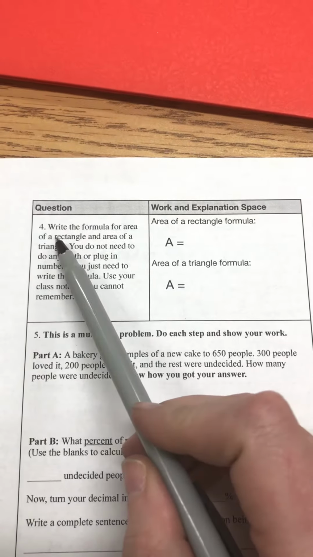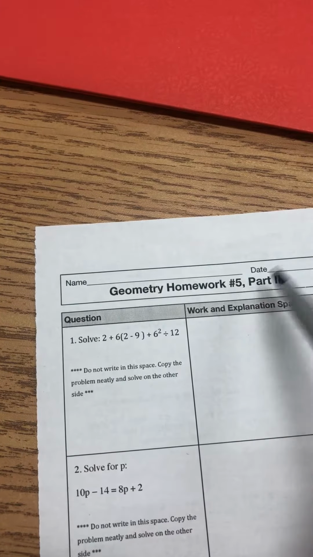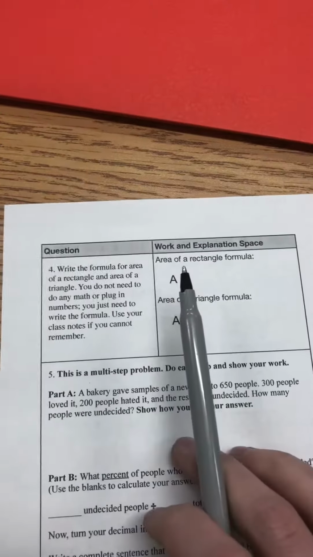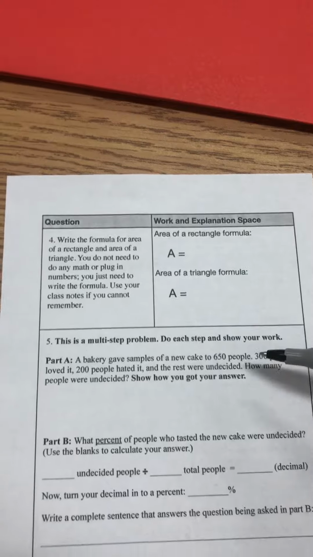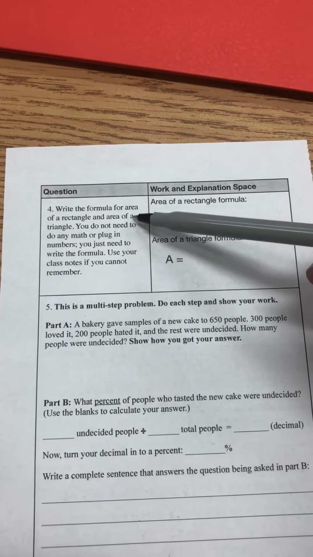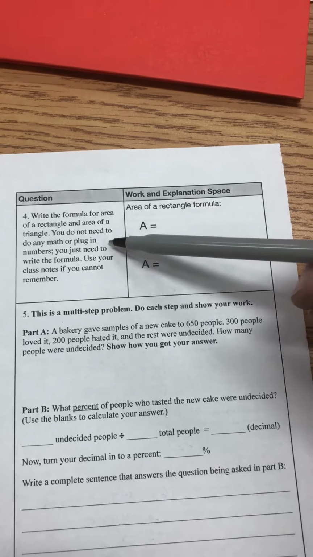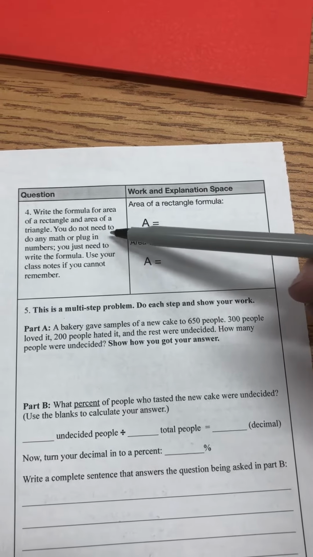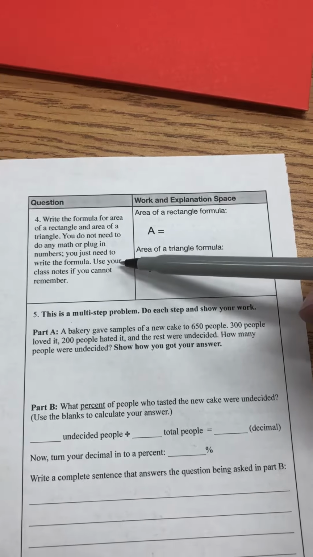All right, this is question number 4 on math homework number 5, part 2. So this one is pretty straightforward. There's no math to do, we just have to remember the formulas. The question says, write the formula for area of a rectangle and area of a triangle. You do not need to plug in any numbers or do any math. You just need to write the formula.